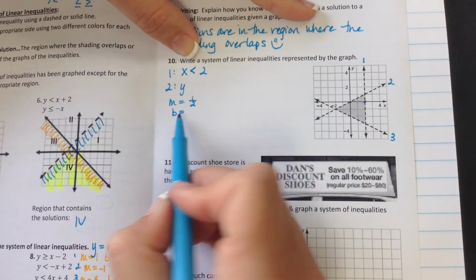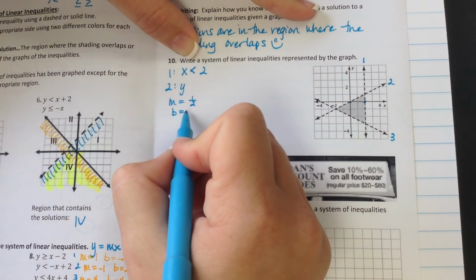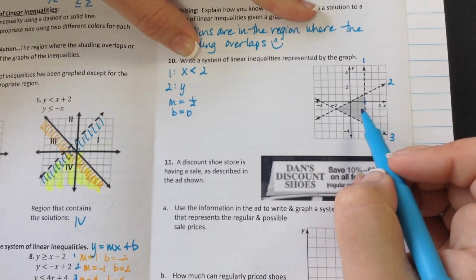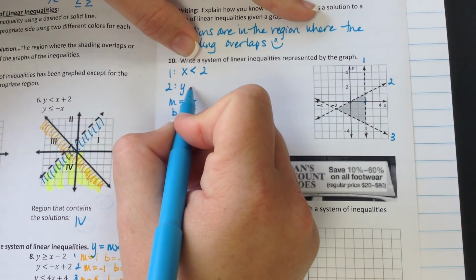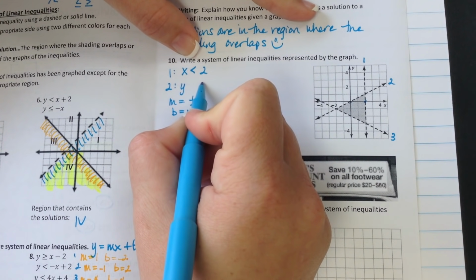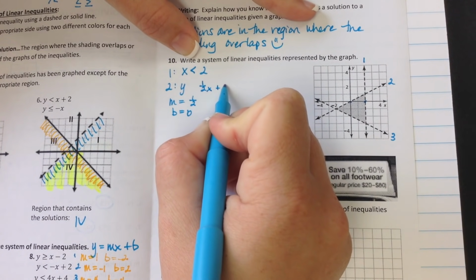Your b, that's where your graph crosses the y-axis, which is right here at 0. So we're going to have an inequality here, but I'm going to put that in last. So y equals 1/2 x plus b, which is 0.